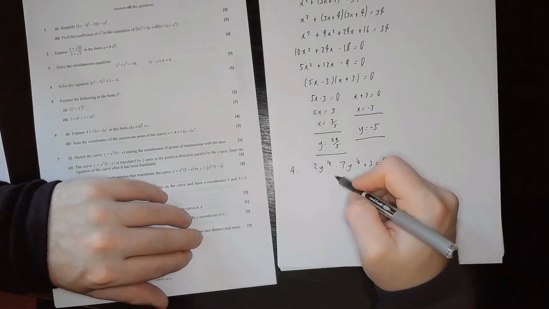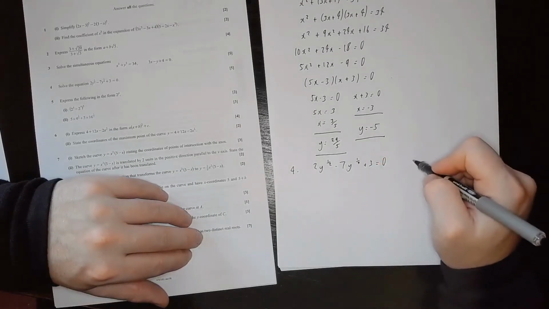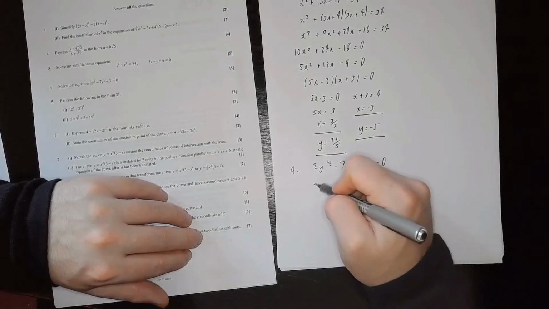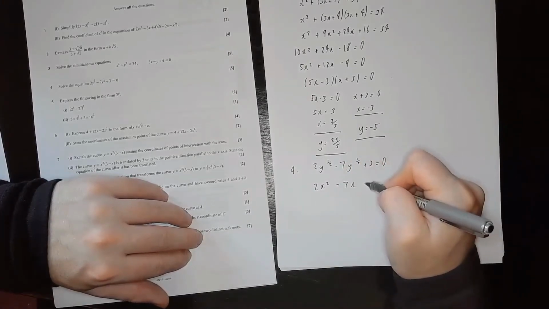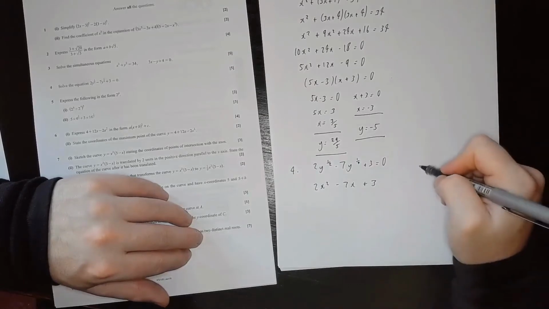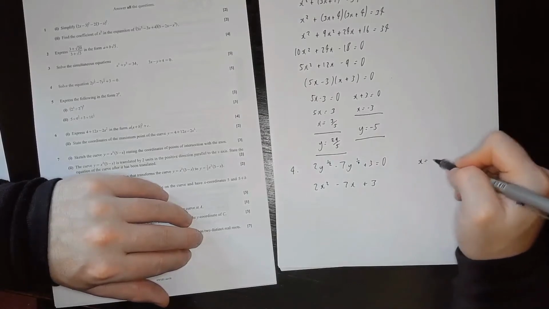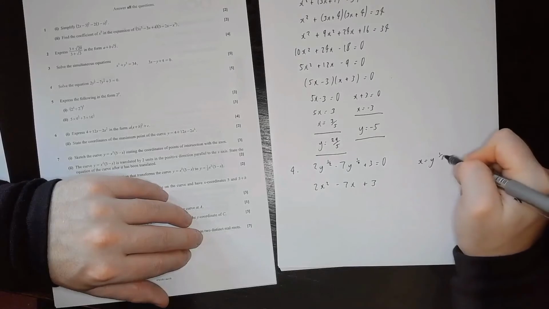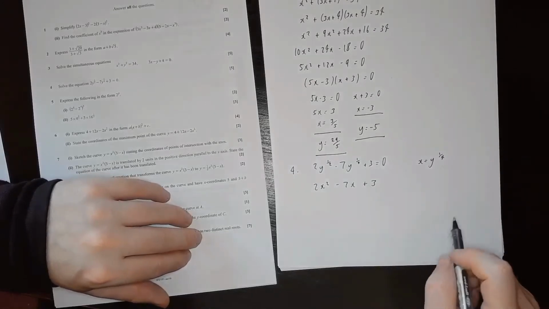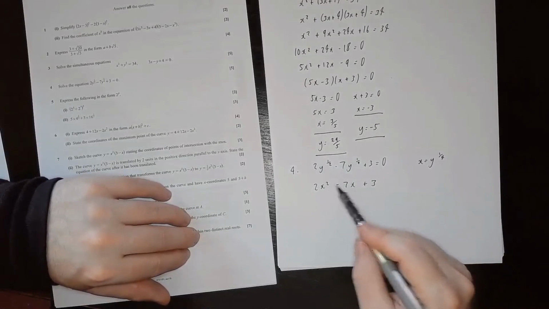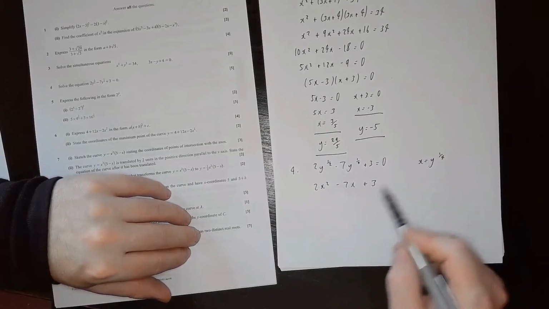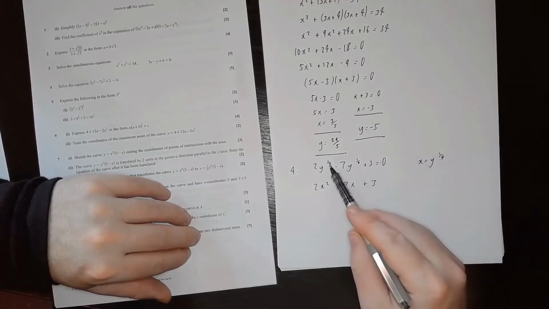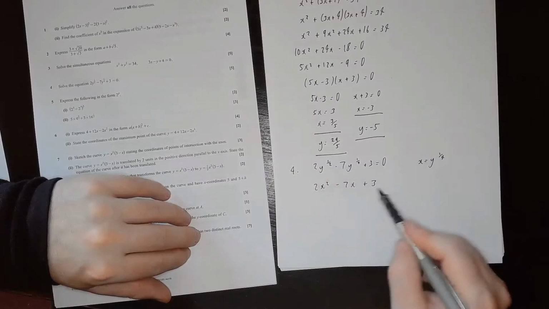So what we have is a quadratic with x equal to y to the 1/4. So we just change the variable, and the square of 1/4 is 1/2. So we have a quadratic.